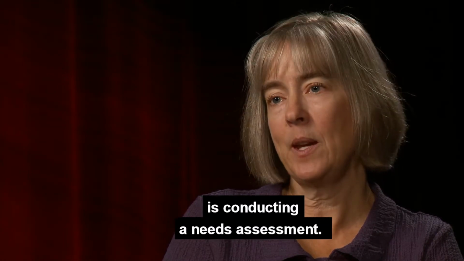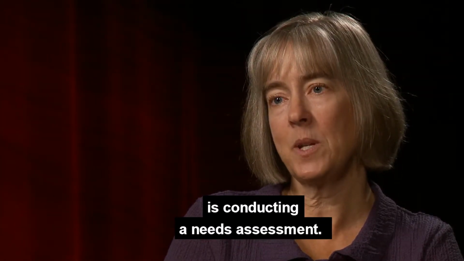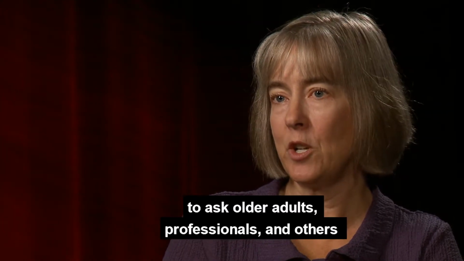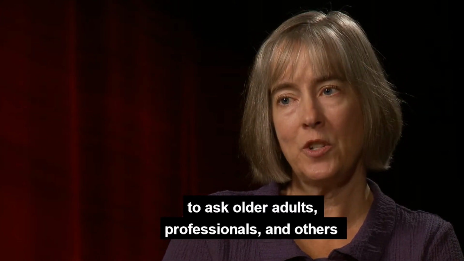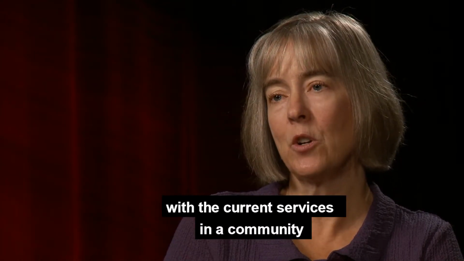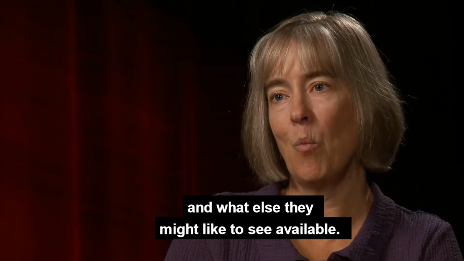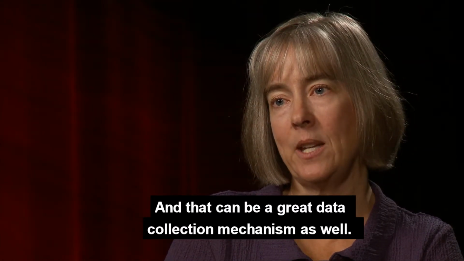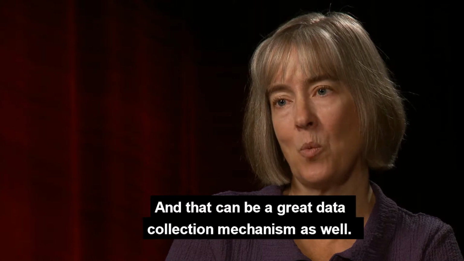A second thing I would think about is conducting a needs assessment. There are survey tools that can be used to ask older adults, professionals and others about what their experience is with the current services in a community and what else they might like to see available. And that can be a great data collection mechanism as well.